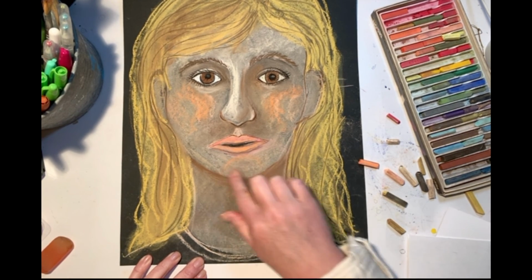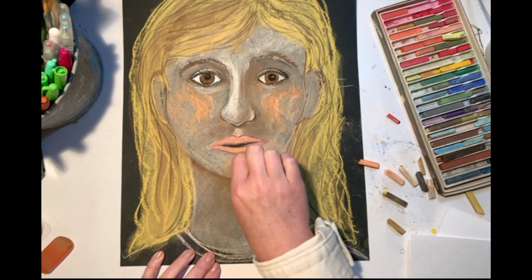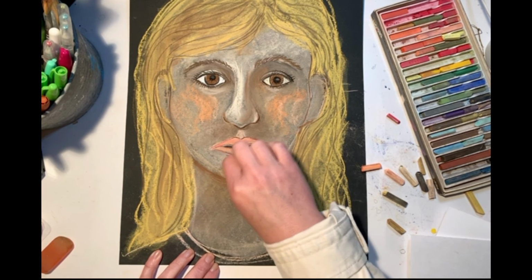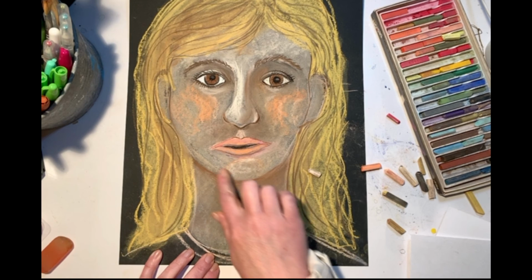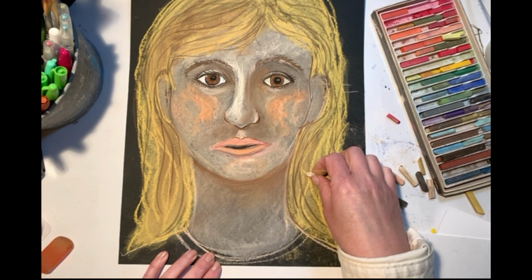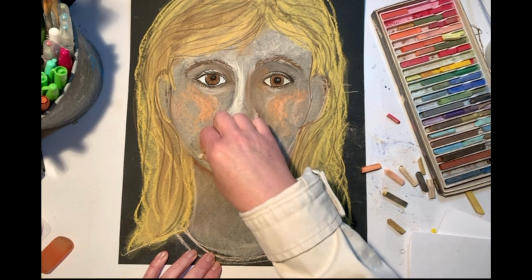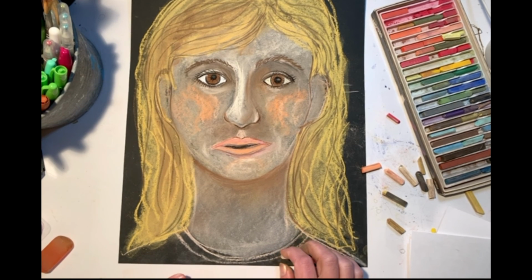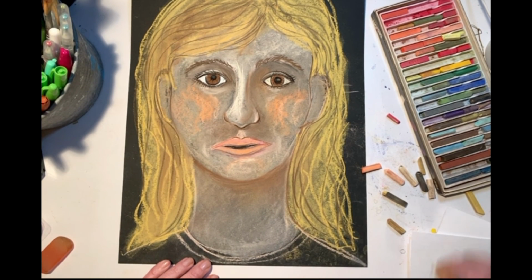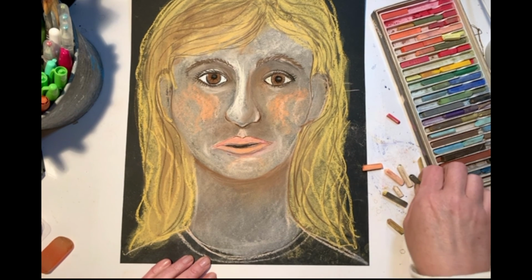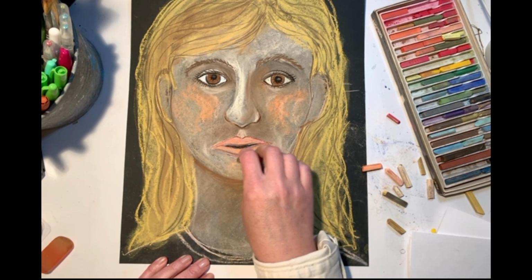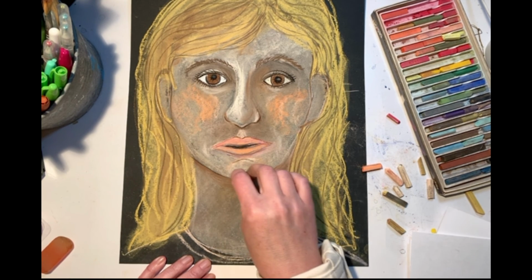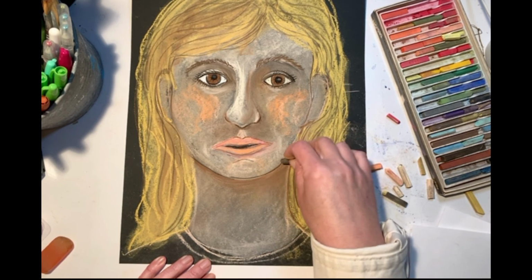I put a little kind of a curvy line here, and oftentimes under the lip there's a little indent. So I added just a little white there, a little white on the sides of the mouth, just a tiny bit. We can take one of our darker colors. You could do a black or a dark brown. Just put a little curved line under there, outline your chin.